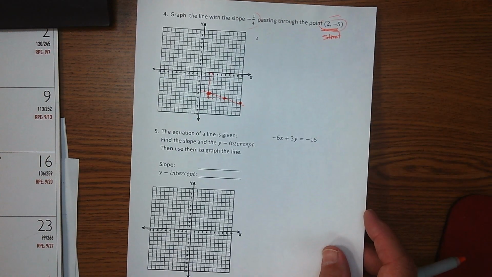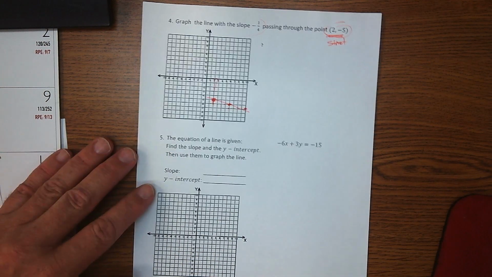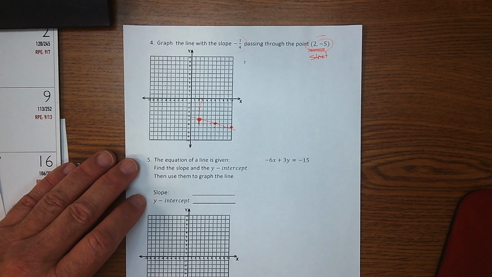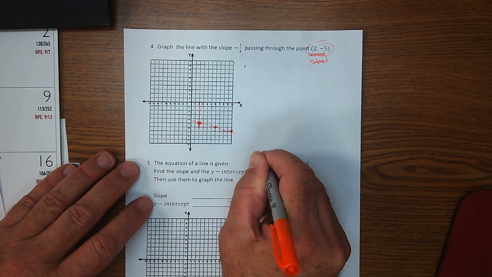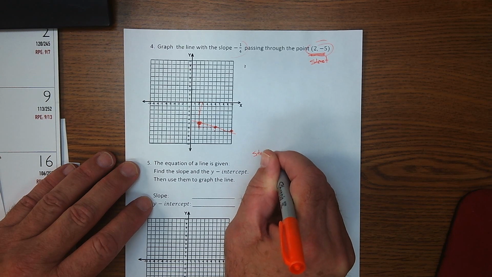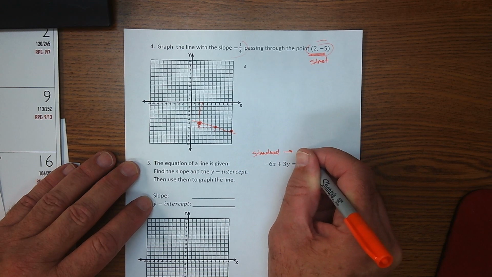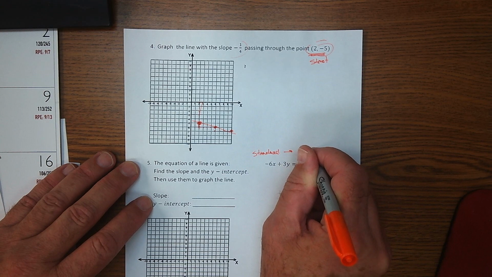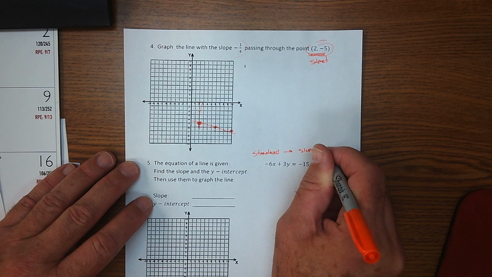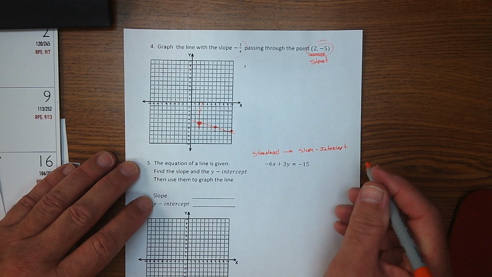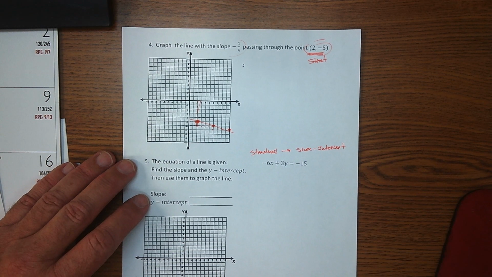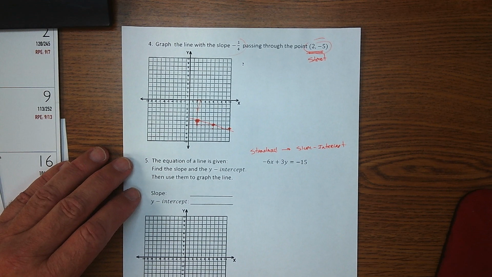Okay, last part. Now, this is how we change from standard form to slope-intercept form. But believe it or not, you've done this a number of times.